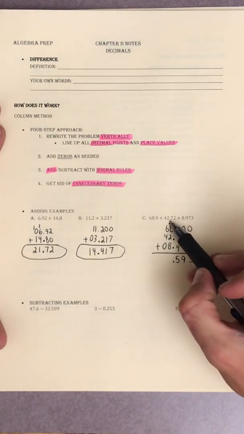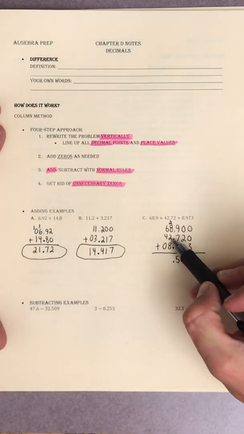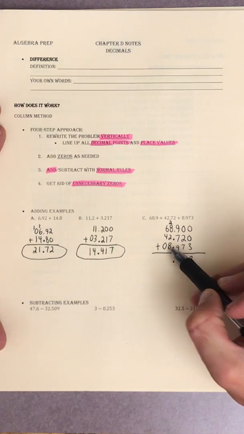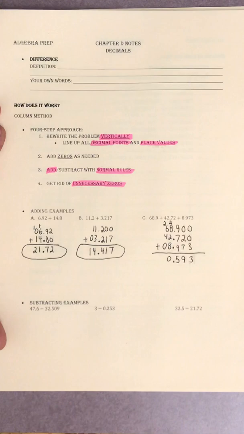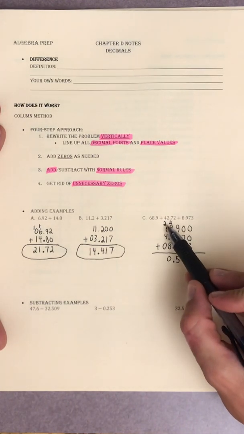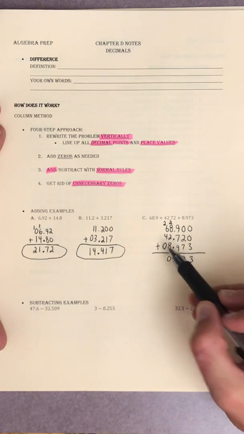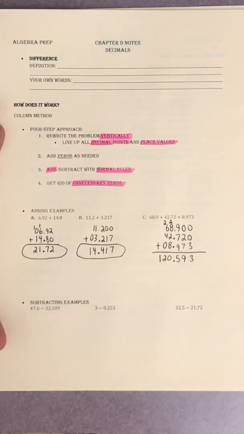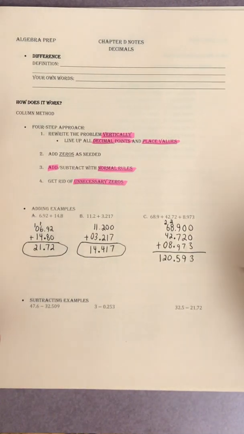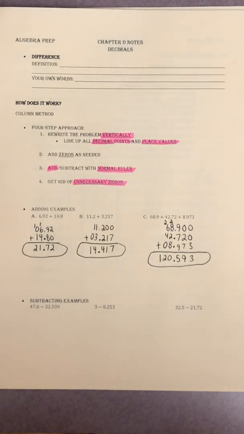So now next one, I've got 2 plus 8, which is 10, 10 plus 2, which is 12, and 12 plus 8, which is 20. So I'm going to put the 0 down and carry the 2. So here we go, 2 plus 6 is 8, and 8 plus 4 is 12. So bring the 2, and then there's not a next one, so I can go ahead and write the 1. So final answer there, 120.593.